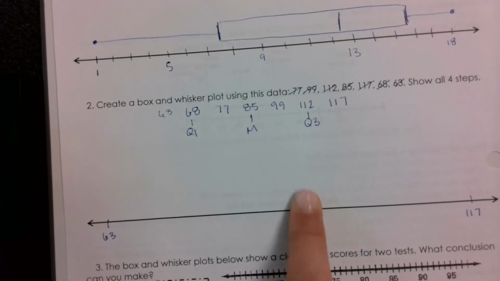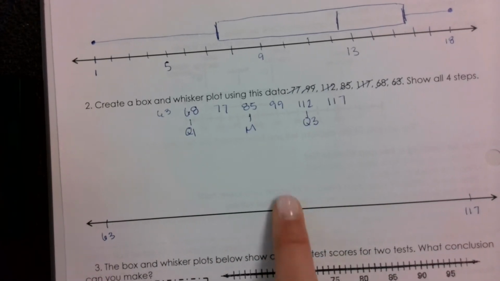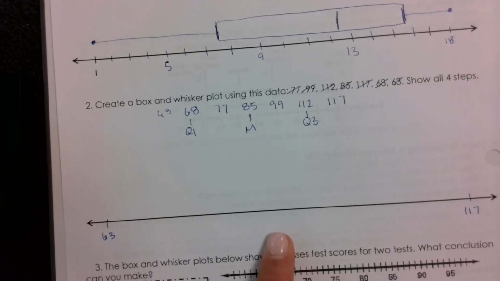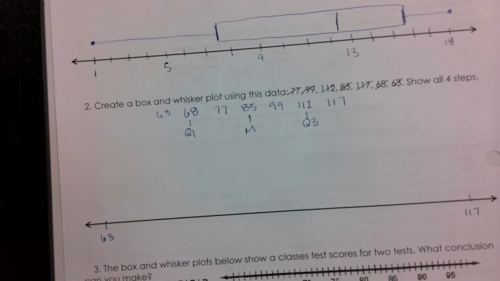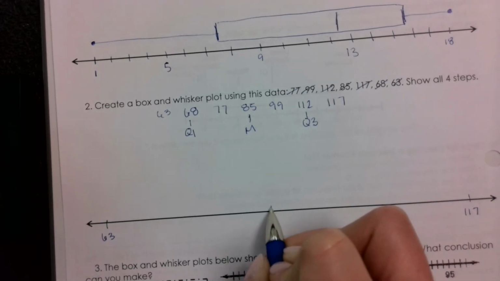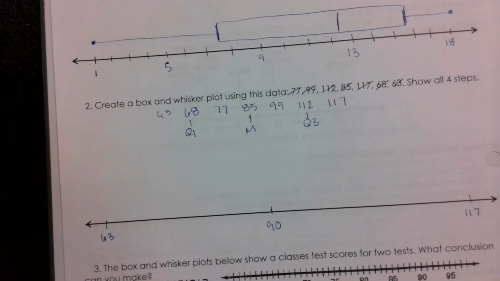Does anybody know what's halfway between 63 and 117? Do you know how to find that? Add together, divide by 2, what do we get? 90. So let's just put that in, about 90. What would be halfway between 63 and 90?